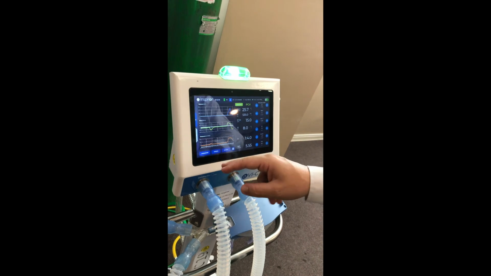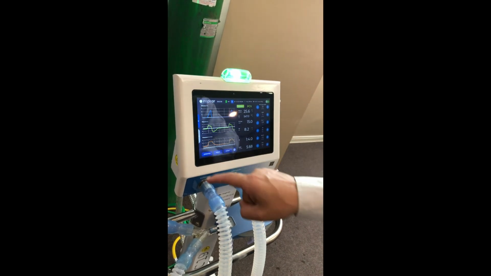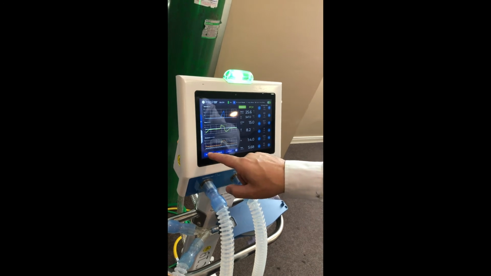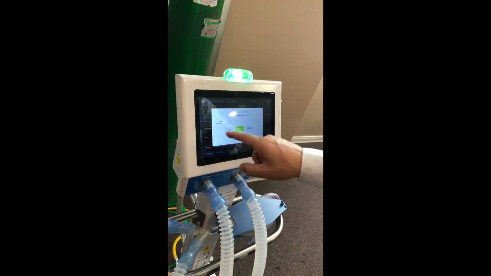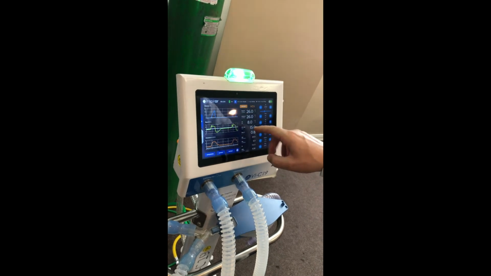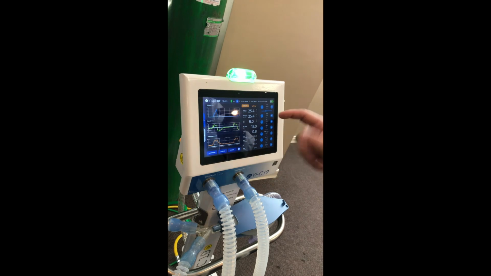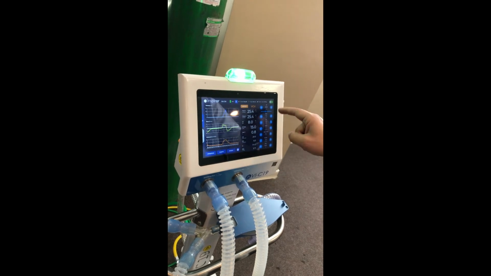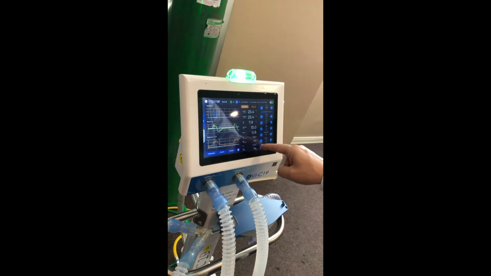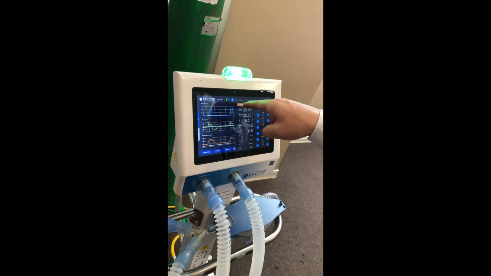You can also change the ventilation mode. We are in PCV. Let's change to VCV. Change, confirm. It already brings the parameters, but it's still in PCV. We need to check the parameters, do the changes we need, and hit initiate.